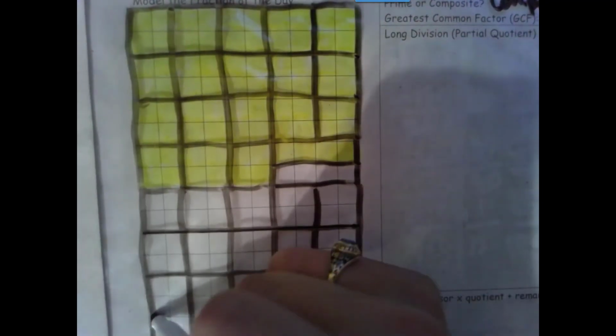Use my perfect squares. And this is why 4 is called a perfect square, because both sides are the same length, 2 by 2, which makes a square. And 4 works. There's no remainder, so 4 is our greatest common factor.